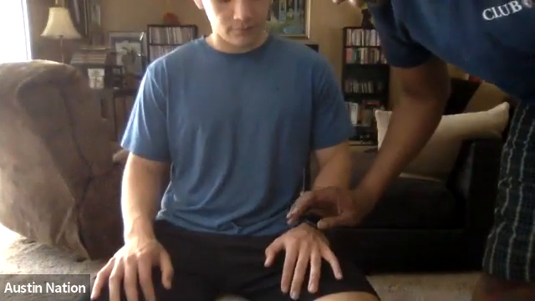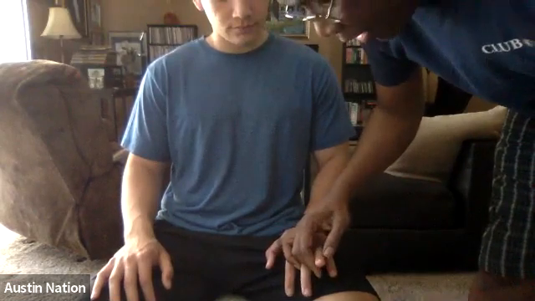There's no flakiness. While I'm here, I could also check for edema. I can push here and check for edema. There's no edema.